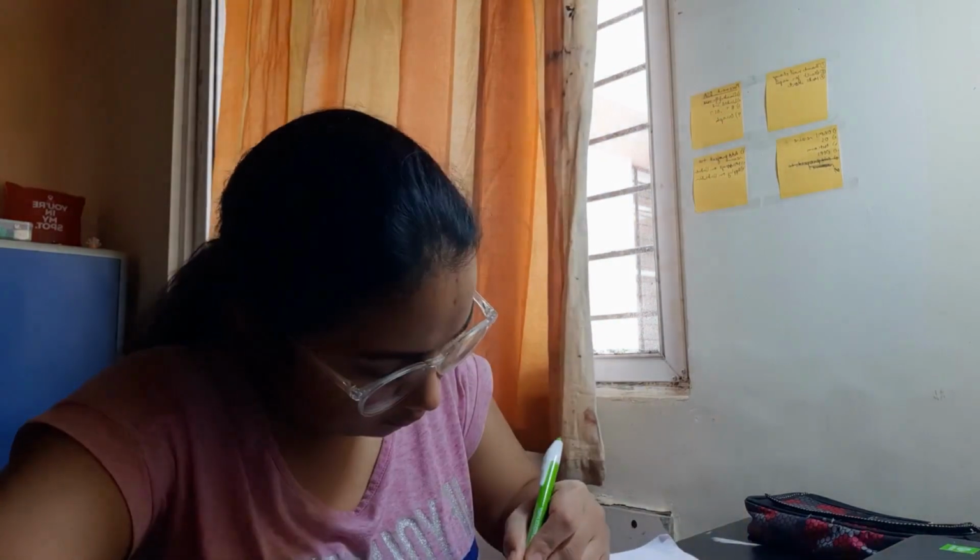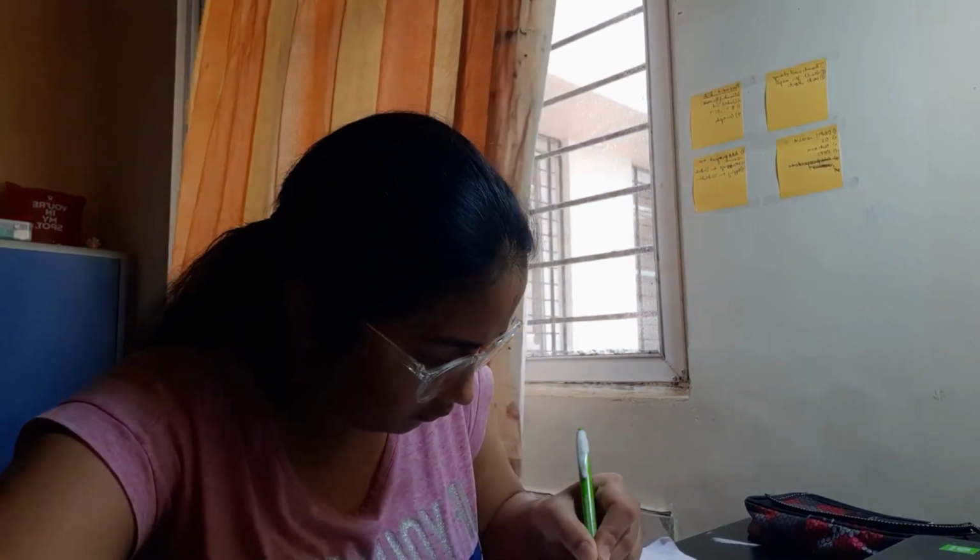So the time complexity for insertion sort in the best case is O(n) and for the worst case is O(n²). The space complexity for insertion sort is O(1).